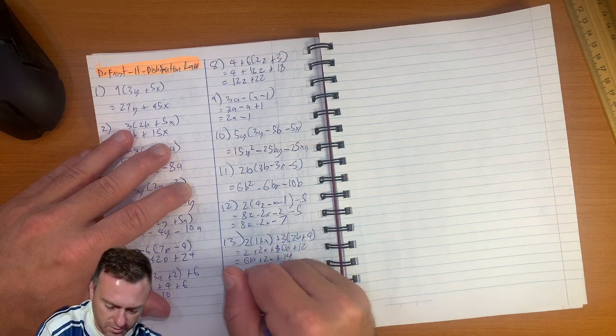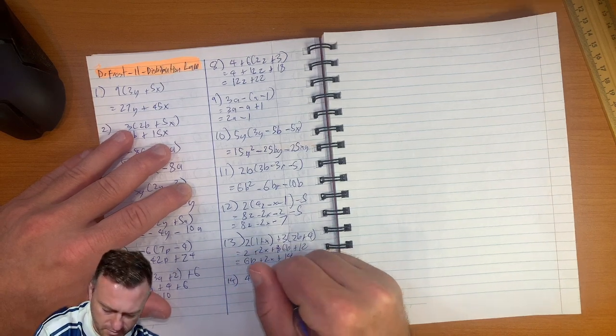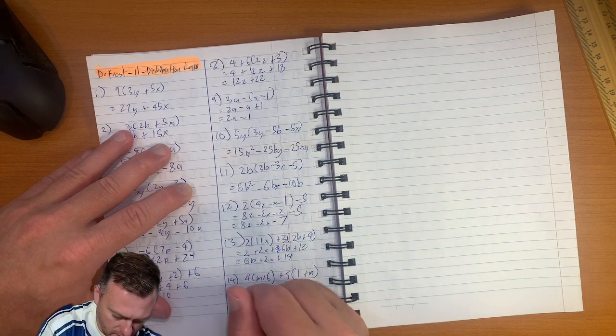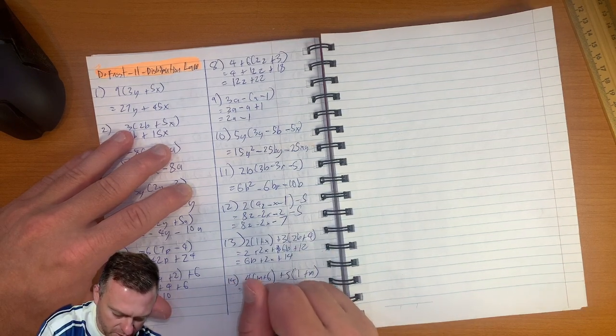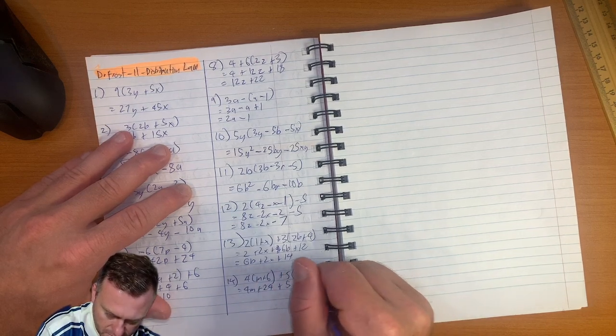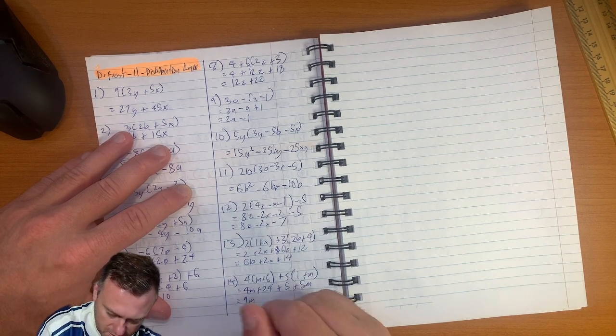Then 14. So we got 4 lots of m plus 6 plus 5 lots of 1 plus m. So that gives us 4m plus 24 plus 5 plus 5m, which gives us 9m plus 29.